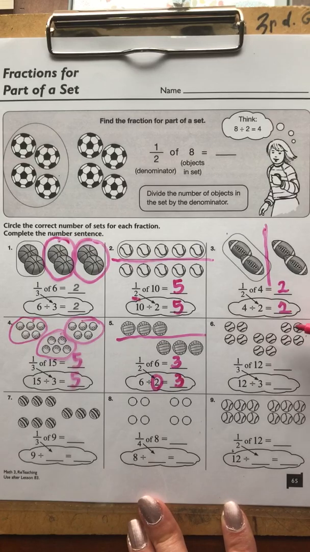In number 6, we have 12 baseballs. We're dividing it into 3 equal groups. I want to know what 1/3 is. So I take the 12 and I divide it into 3 equal groups. What's 12 divided by 3? 4. So 1/3 of 12 is 4.